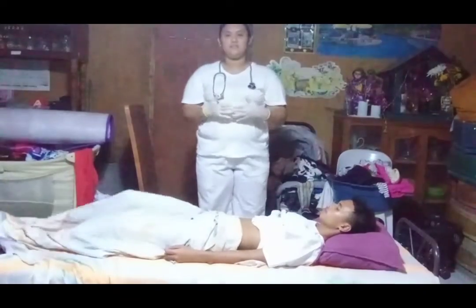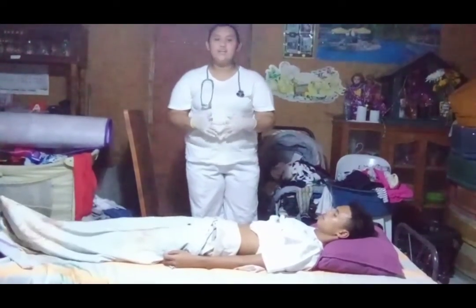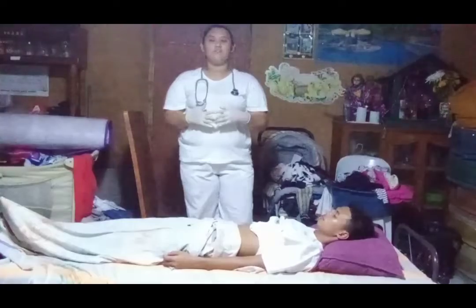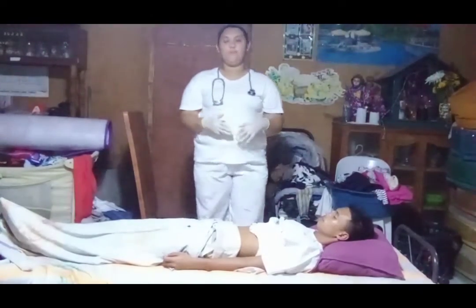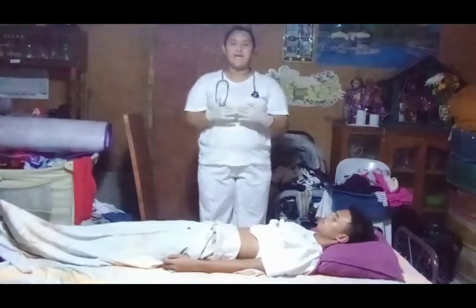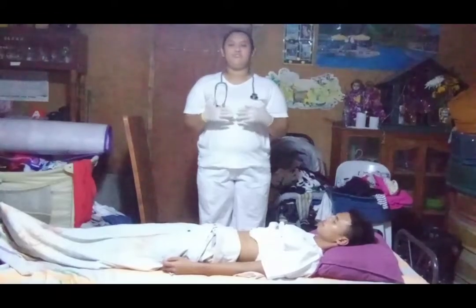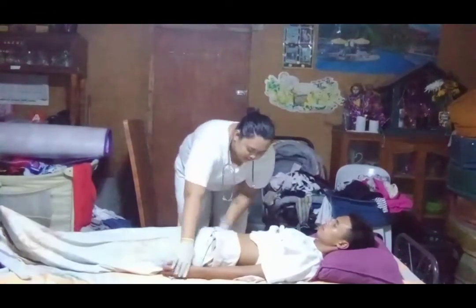Perform fluid wave test. Ask the client to place the ulnar side of his or her hand and lateral side of her forearm firmly along the midline of the abdomen. This will deter the movement of your thumb across the patient's skin. Only fluid will move if present. Okay.